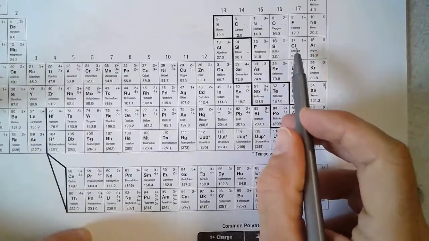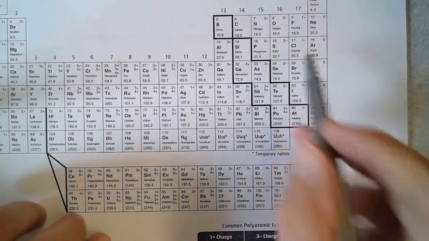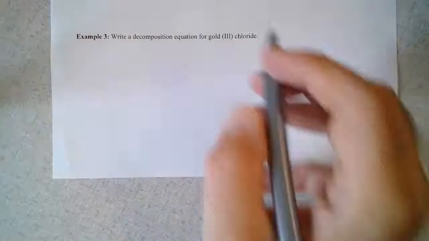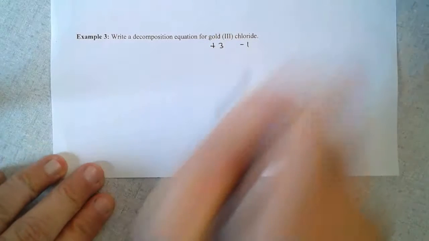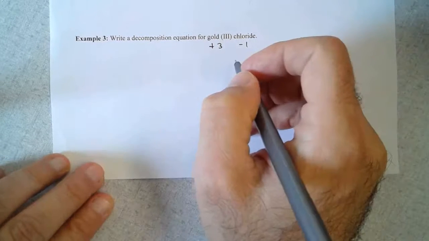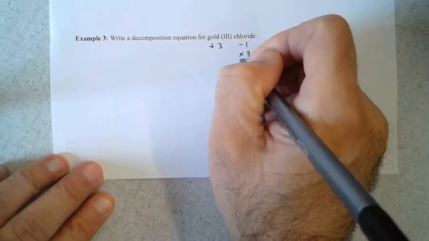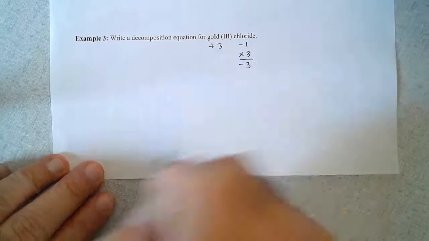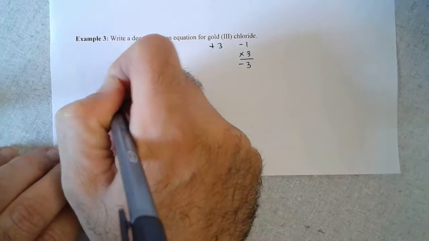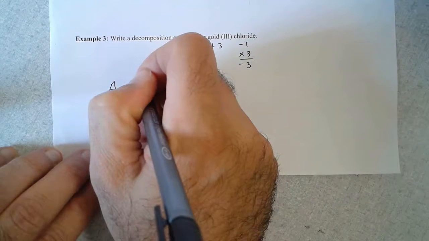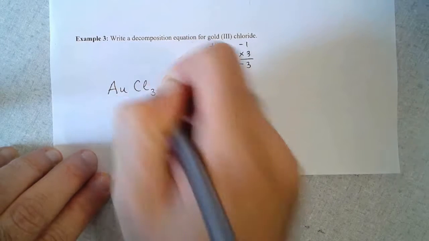Again, we saw that before. Its ion has a charge of -1. So here we have +3 and -1. In order to get my neutral particle, I'm going to need 3 chlorides to get -3. So my reactant on the left is going to be gold, I only need 1 and 3 chlorines.